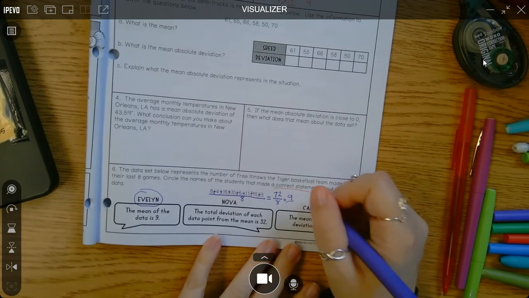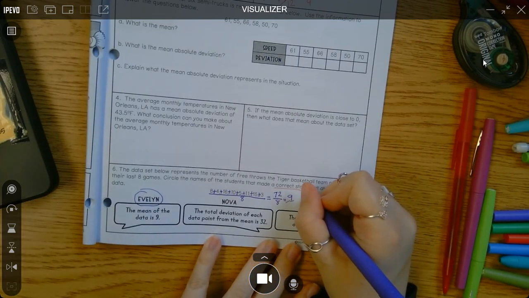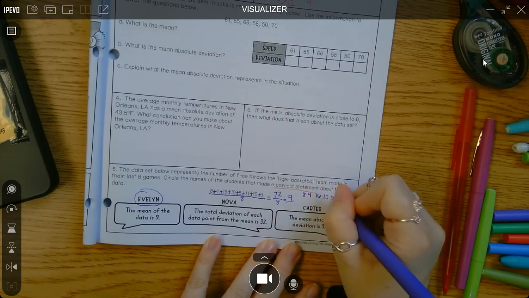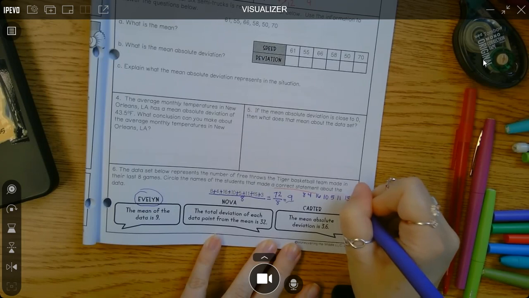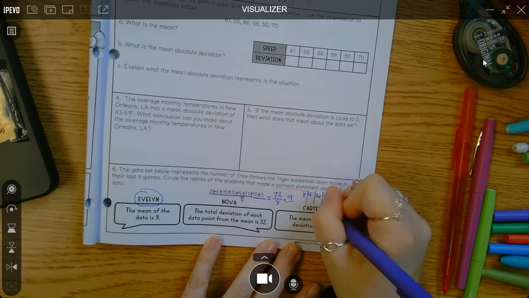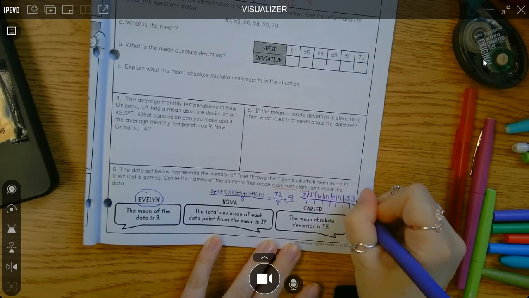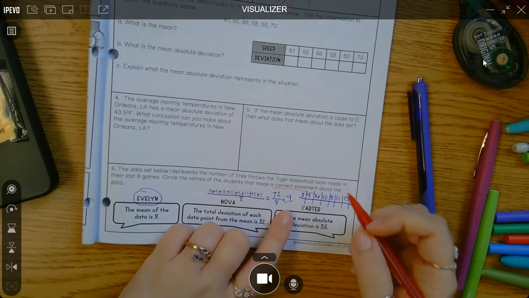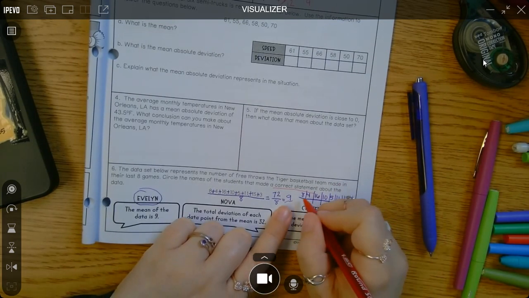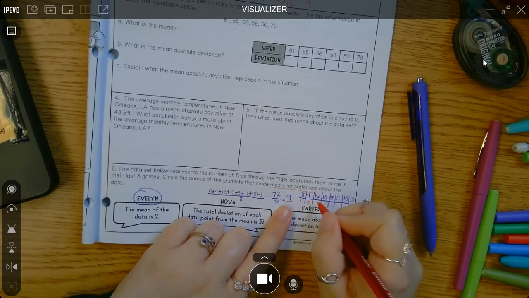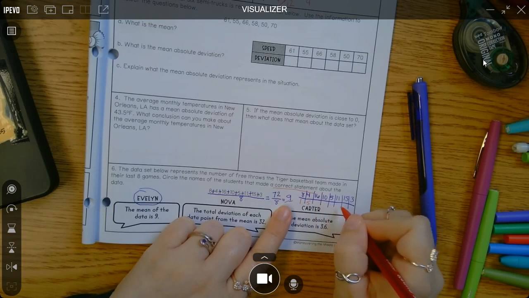So you need to make yourself a little table. You have 8, 4, 16, 10, 5, 11, 15, and 3. And you need to find out how far each of those values differs from 9. So 9 minus 8 is 1. 9 minus 4 is 5. 9 minus 16, you're going to figure that out and you're going to keep going.